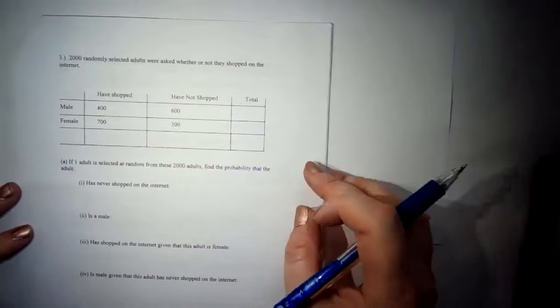Okay. All right, let's do some real deal probabilities then. Here we go. This is shopping and not shopping and yay. Okay, male, female. All right, well, first of all, remember, before we jump into the questions, we need to complete the chart.